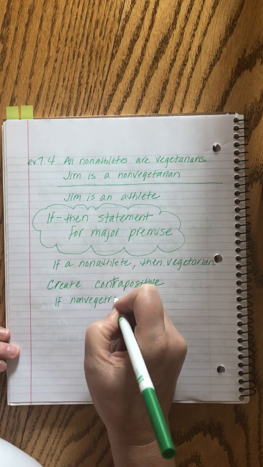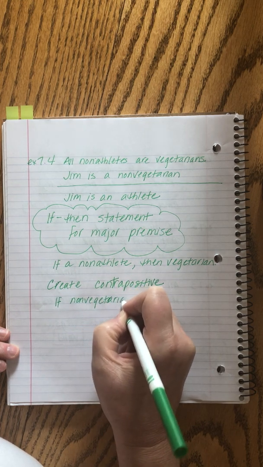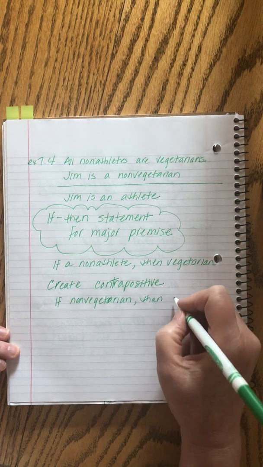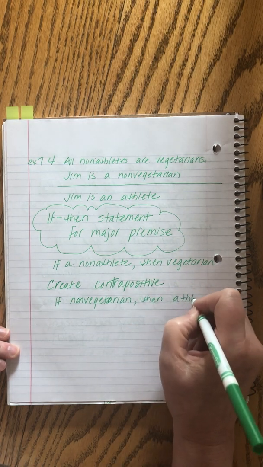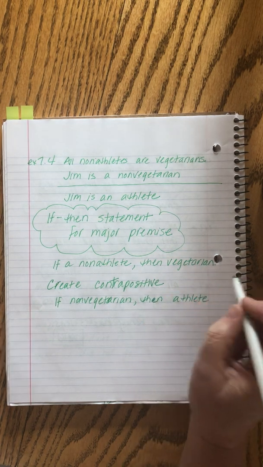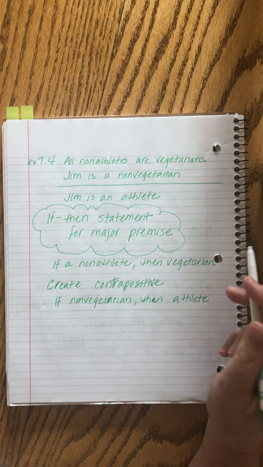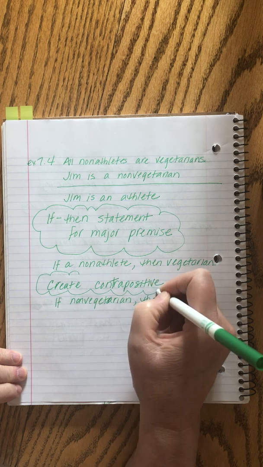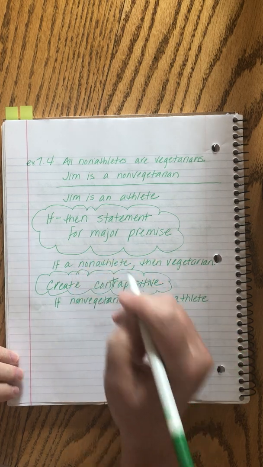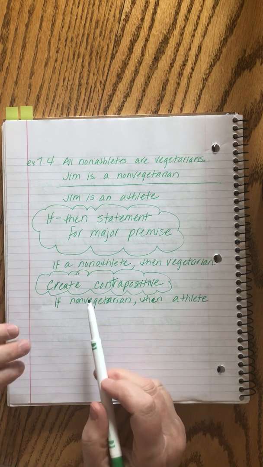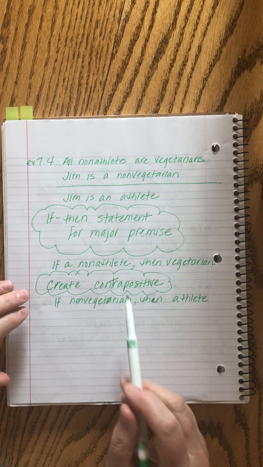Let me write it first and then I'll talk about it. The way that we create a contrapositive is we take both parts of the major premise, we state them in a negative, and we reverse the order. I'm going to explain this a little bit more in just a minute. I'll give you a little formula, but I want you to see it in an example.